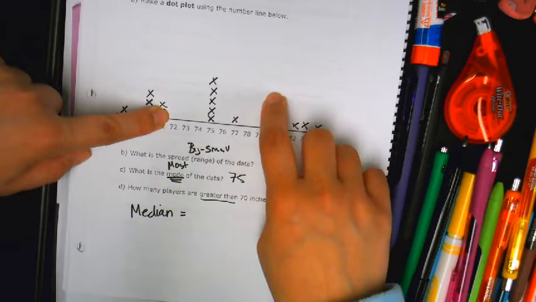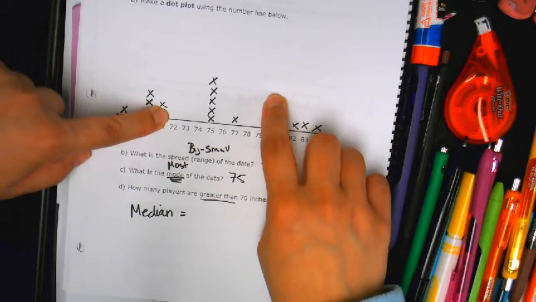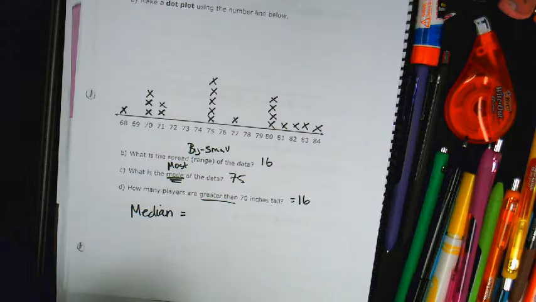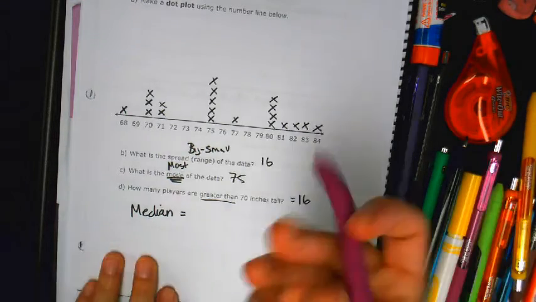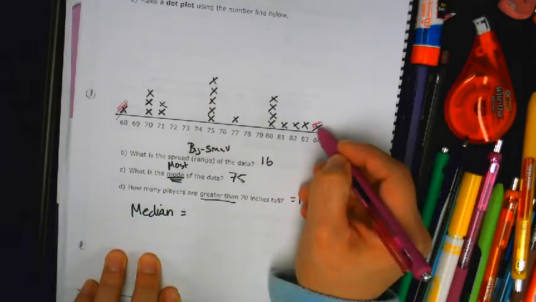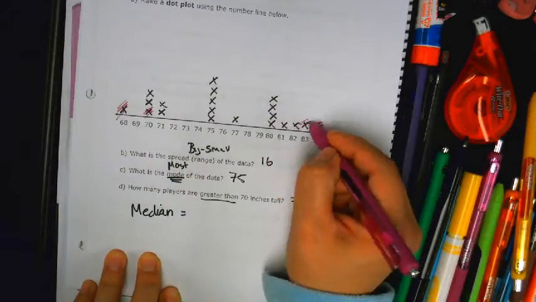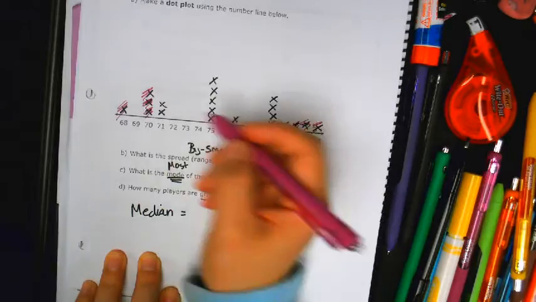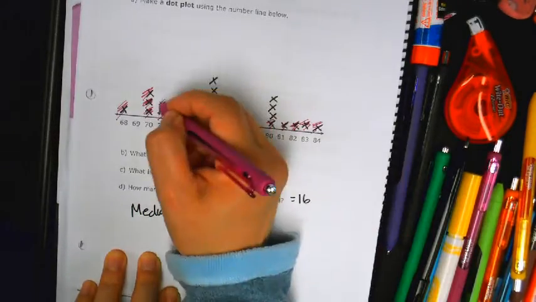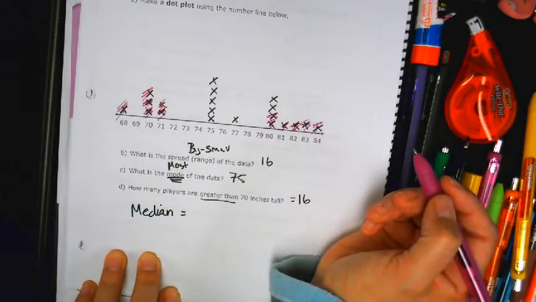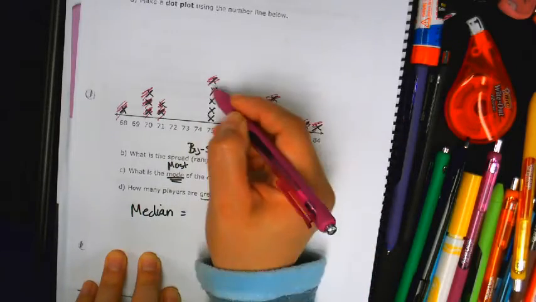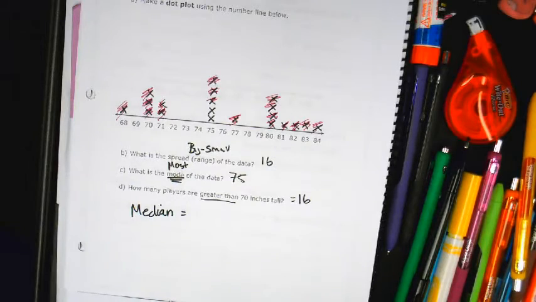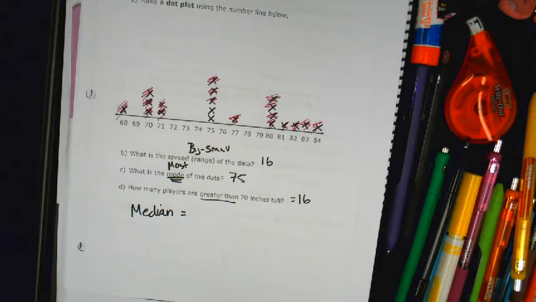76. The middle. No. What's the median? Which one is the one in the middle? So we can cross them out. This dot is this dot. This dot is this one. Big or small. Small, big, small, big, small, big, right? Small, big, small, big, small, big. What's in the middle? 75. Two 75s. Well, 75.